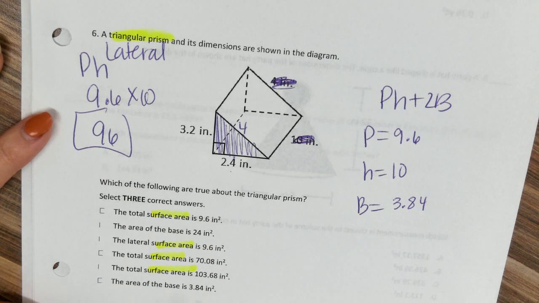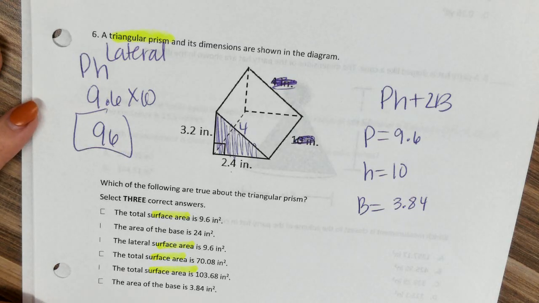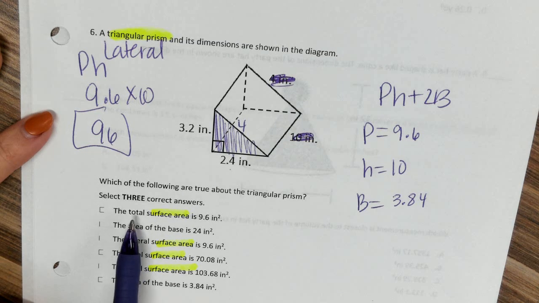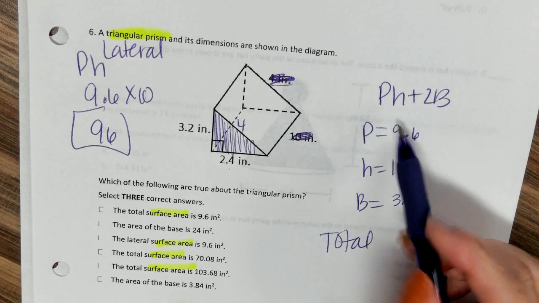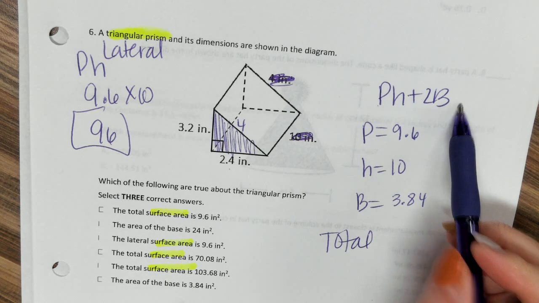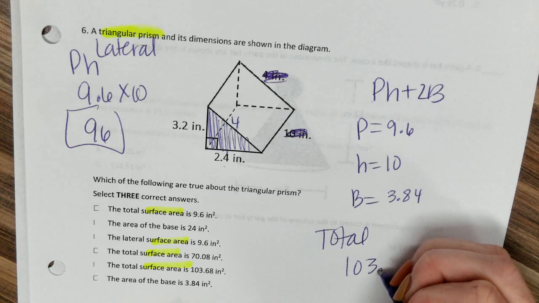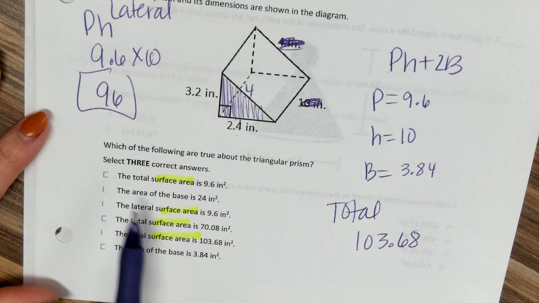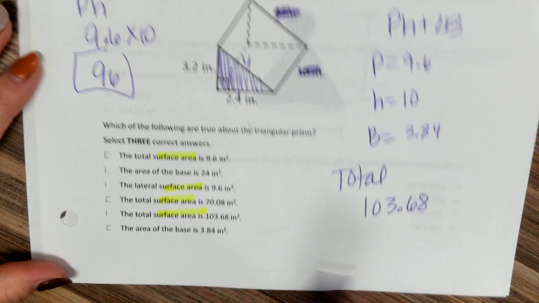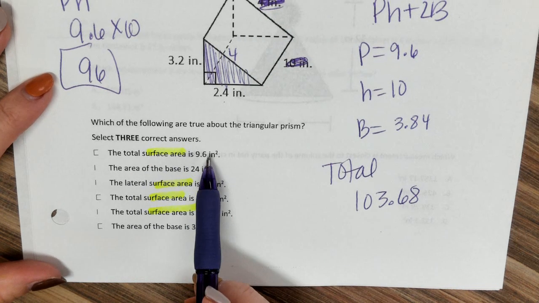Do any of them say that the lateral surface area is 96? Nope. All right, let's find total. The total surface area is P times H plus 2 times B, which is 103.68. All right, let's look at all of the answers. I know everything now. The total surface area is 9.6.